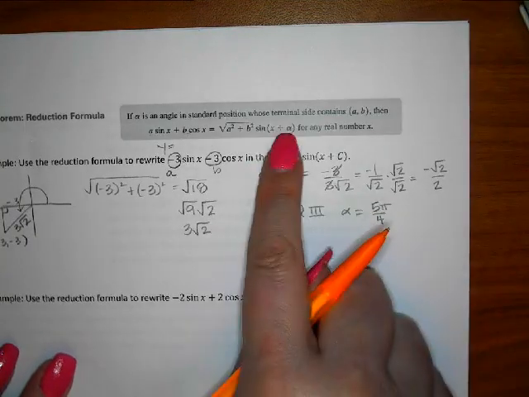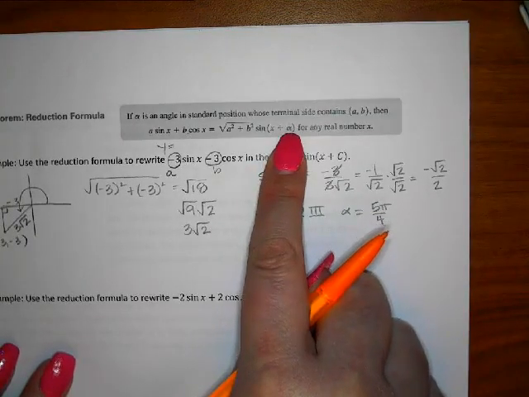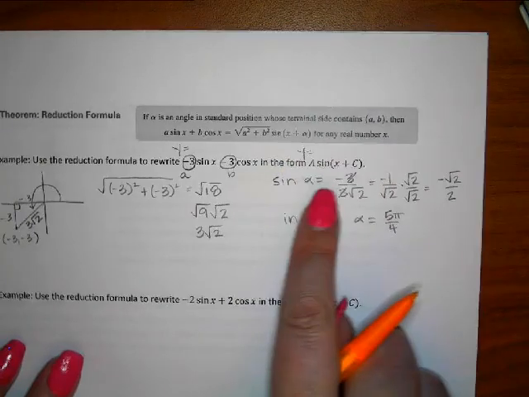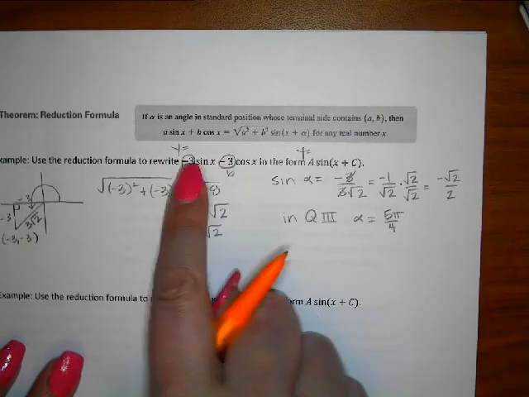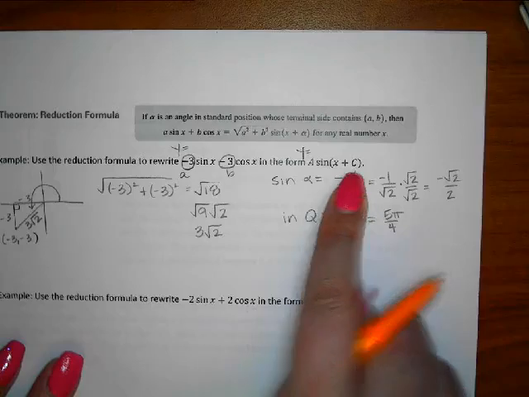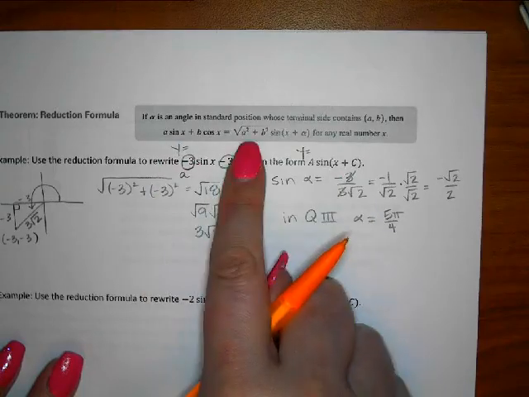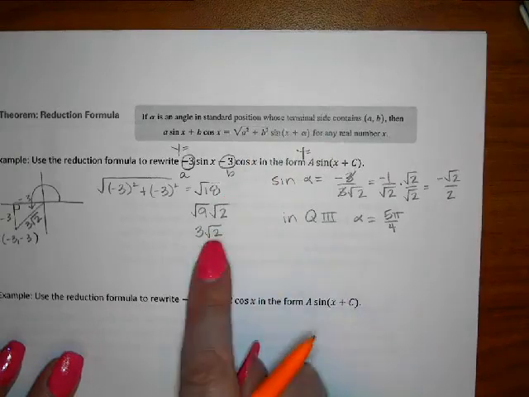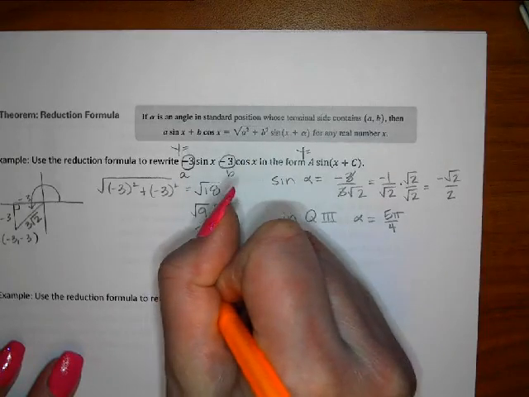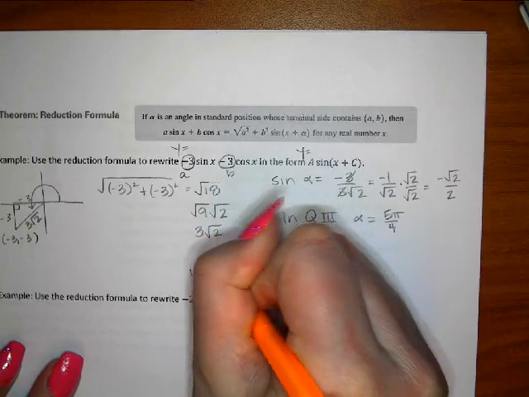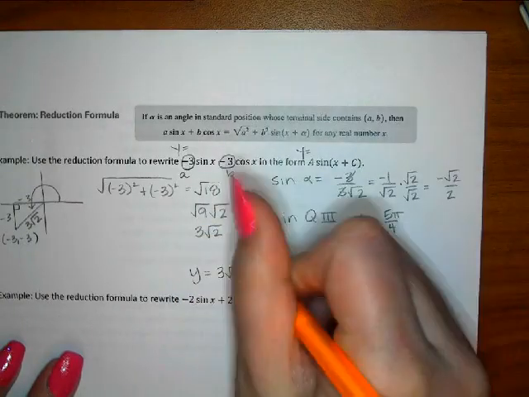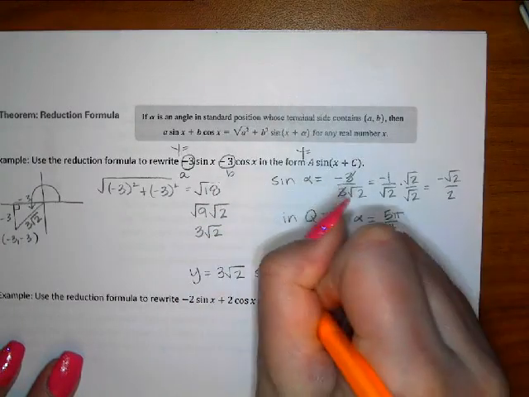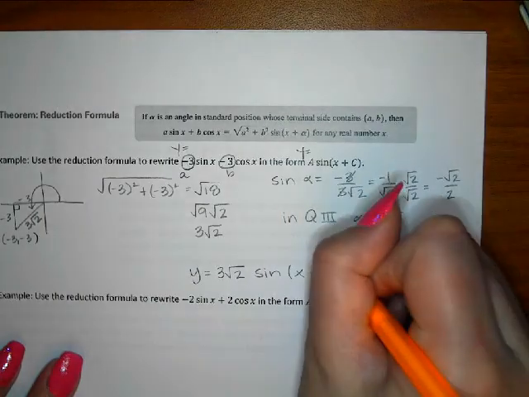So we're rewriting the equation from this over to this, and it started off as this, and now we're going to write it as the square root of a squared plus b squared, which we know simplified to 3 square root 2, times sine of x plus alpha, and alpha is 5 pi fourths.